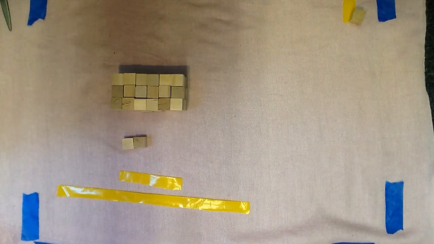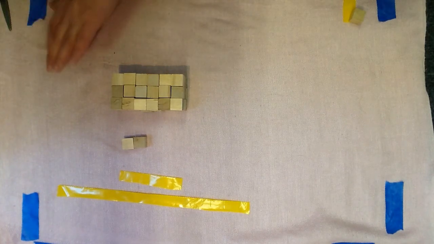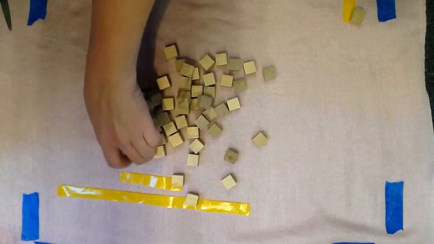So there's my new shape, which is expanded, increased by a scale factor of 3. It's 3 times bigger in a linear way in the length and the width, but it's 9 times bigger in the area, and the volume is going to be 3 times 3 times 3 times bigger, which is 27 times bigger.